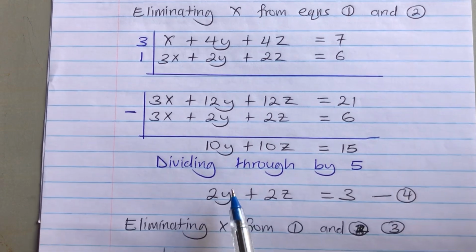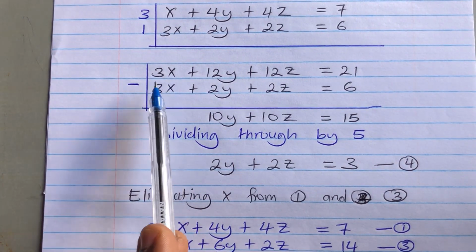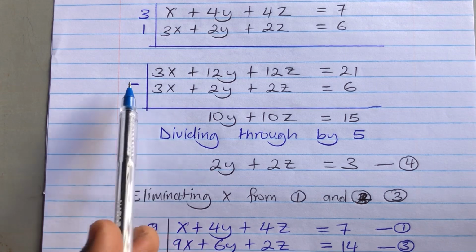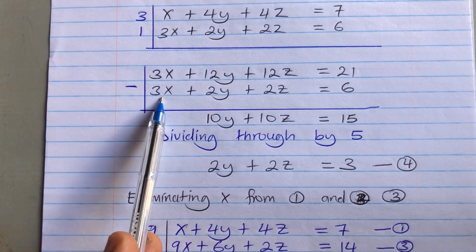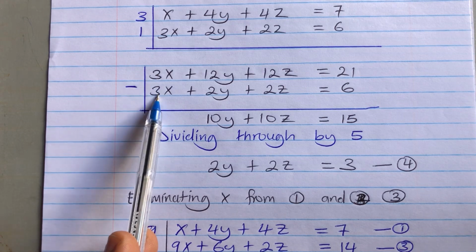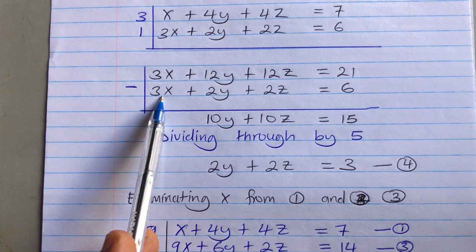So after ensuring that x has the same coefficients, therefore we shall subtract equation 1 minus equation 2. When we subtract it here, we shall get 0. That is 3x minus 3x gives us 0.